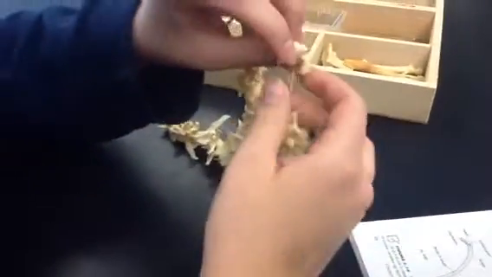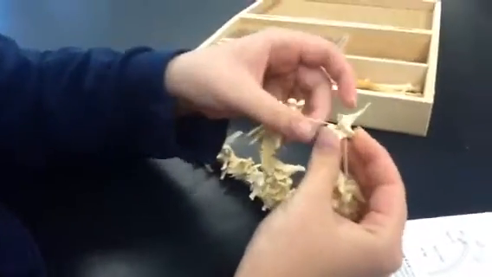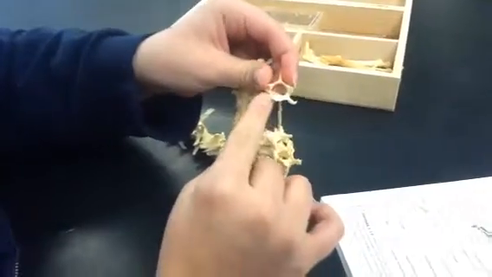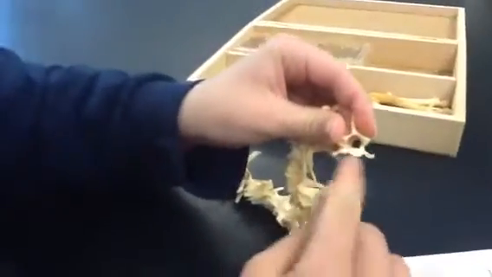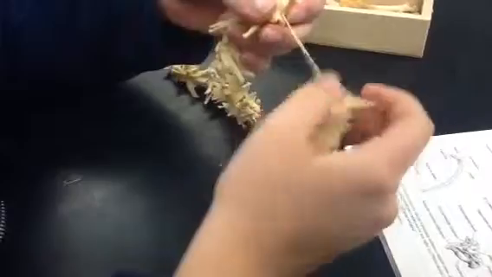The last of the cervical bones does not have a transverse foramen, as you can see, and has a really thin but really big neural spine.